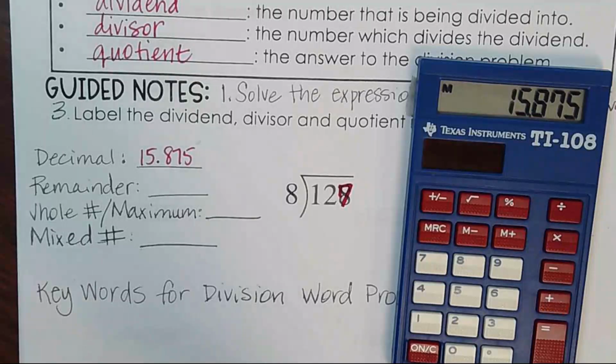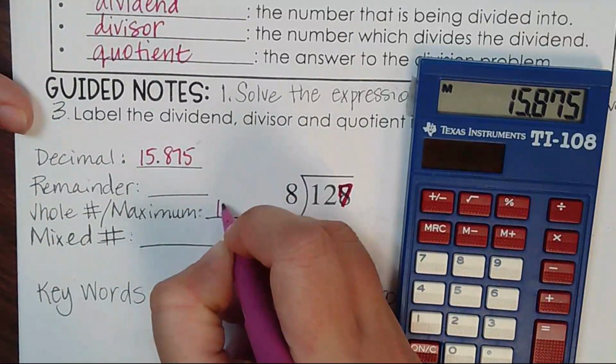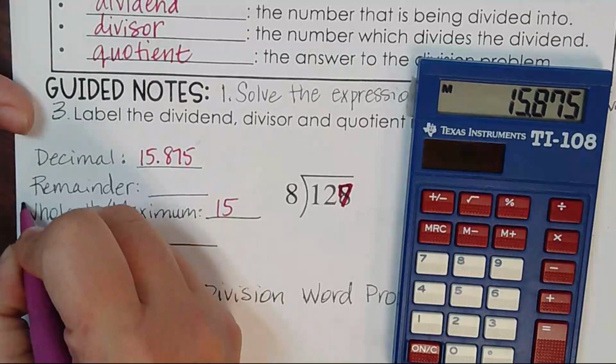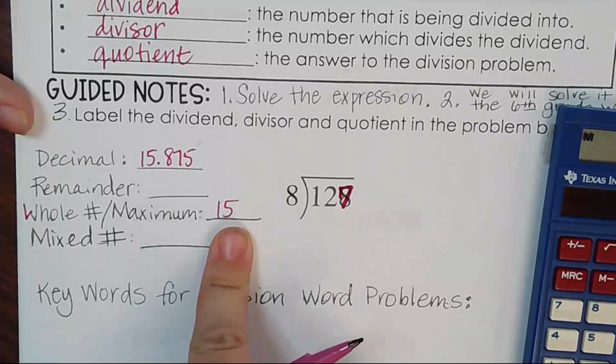Now, we already know something about this number. What is the whole number? 15. That is also called my maximum. So 15 is my whole number. So I'm going to get you to write that down real quick and then put your pencil back down.